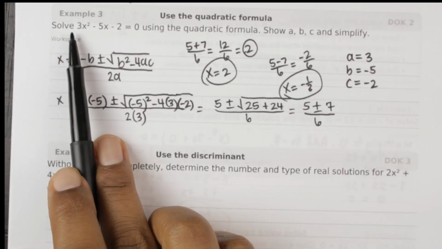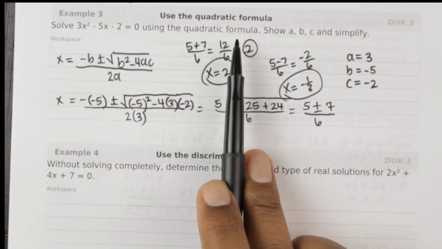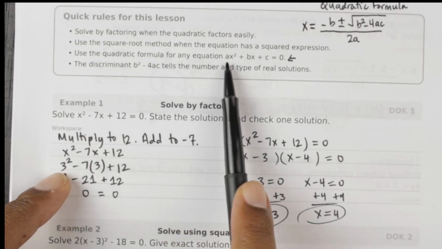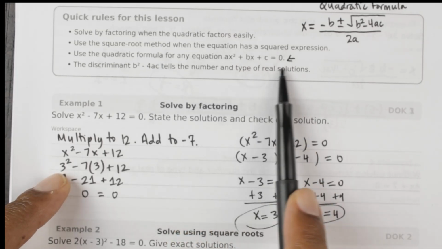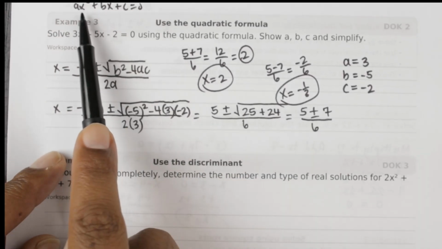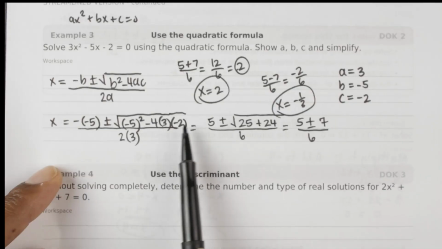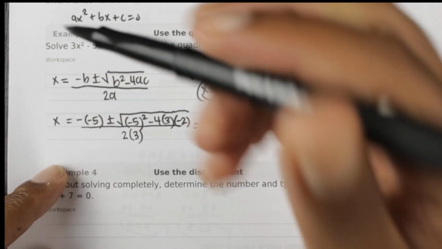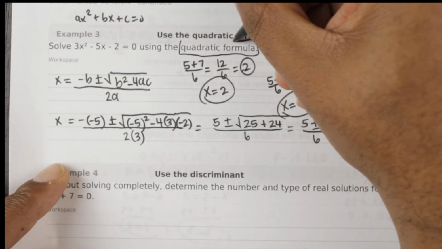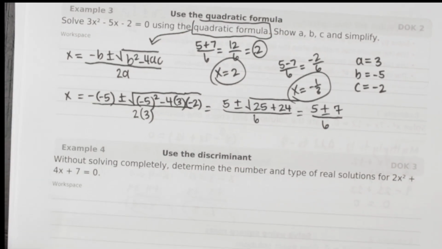Okay. So when you're solving a quadratic equation that's already in this form here, it says use the quadratic formula for any equation that is in this form. So when the equation is set up like this, you can use the quadratic formula, which is this, to compute this particular problem. Okay. So again, the quadratic formula is right here. Okay. All right, let's continue.